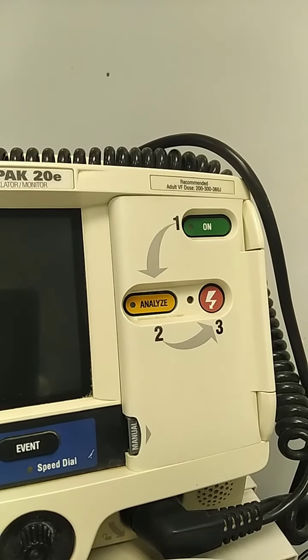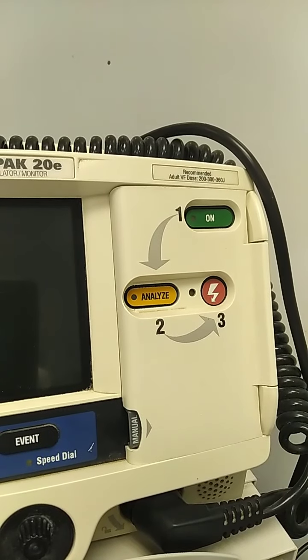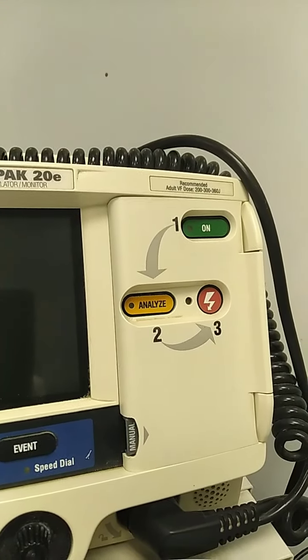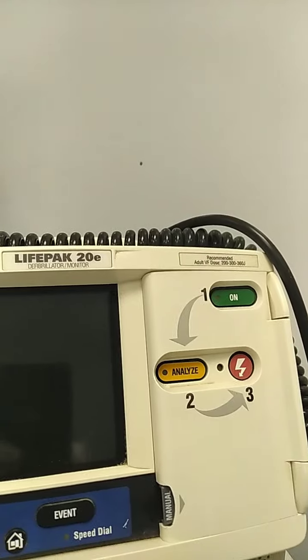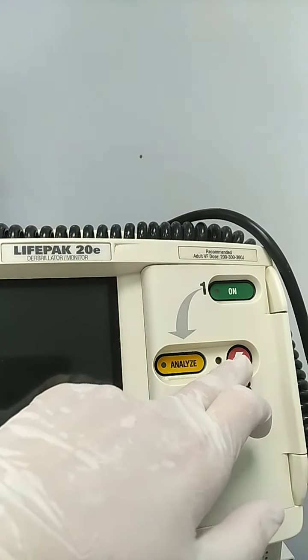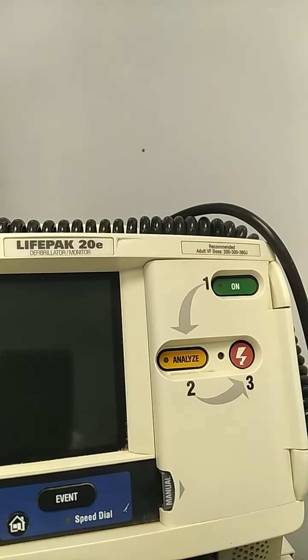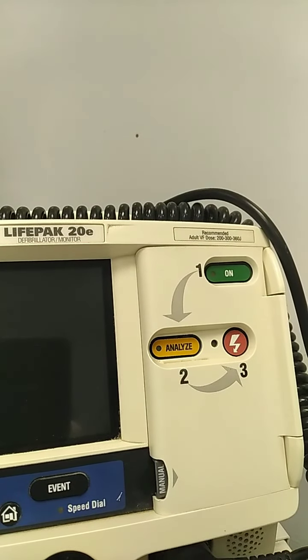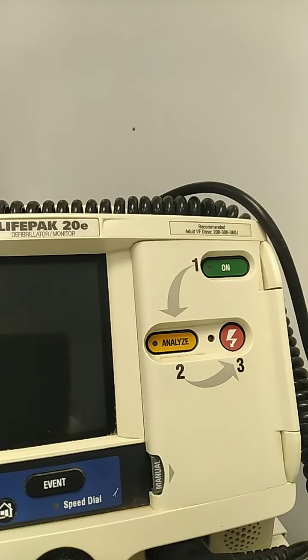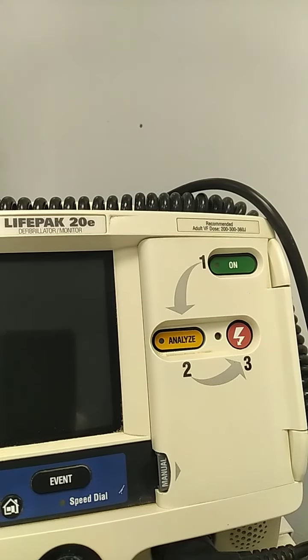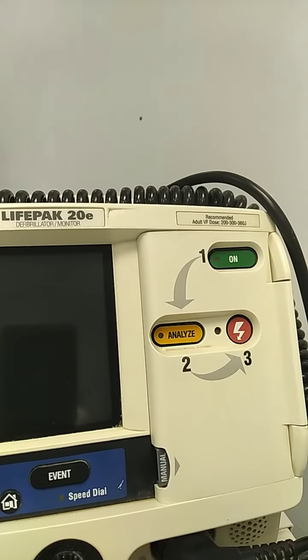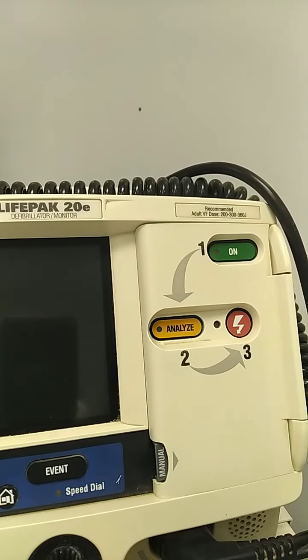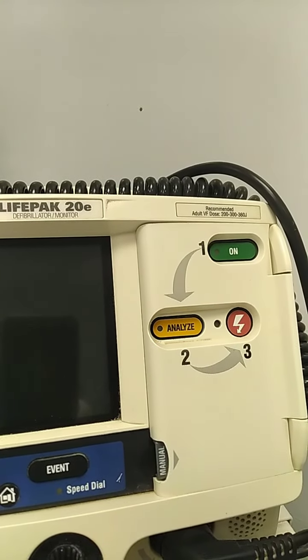You can see this in the monitor. Stand clear, push to shock. Before you push the shock button, this one, look around you to make sure everyone is clear of the patient and clear of anything in contact. Make sure concentrated sources of oxygen are well away from the patient's chest.